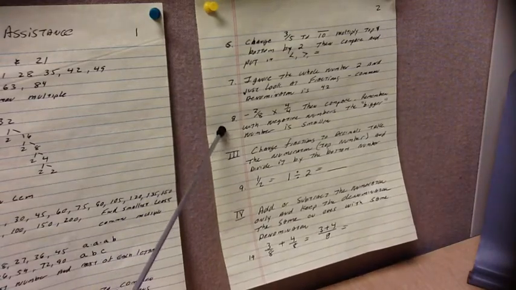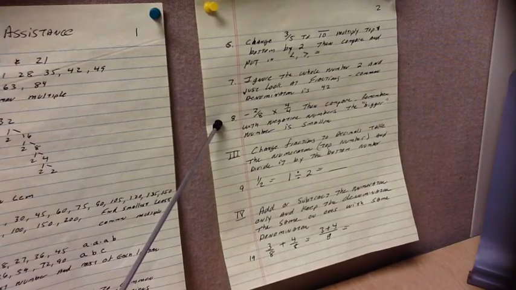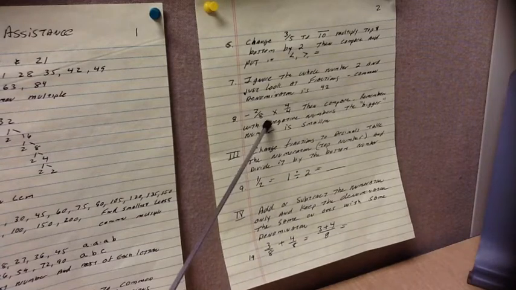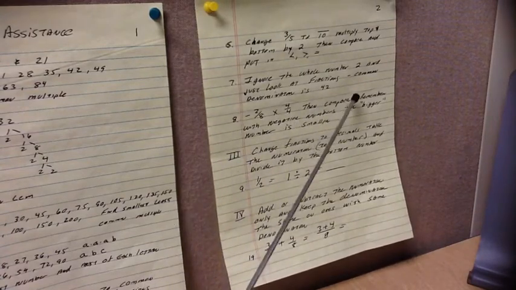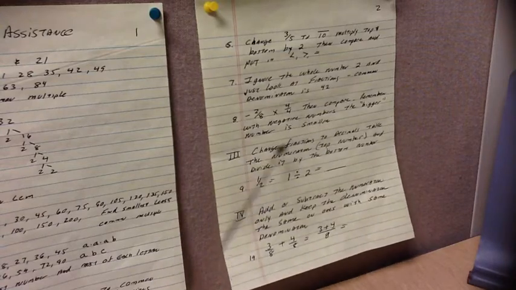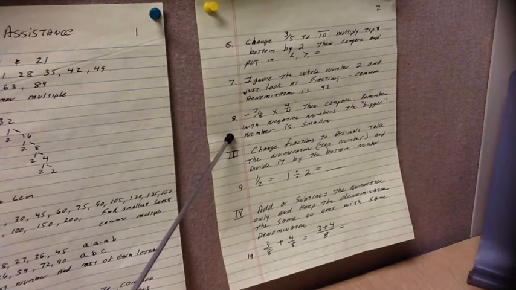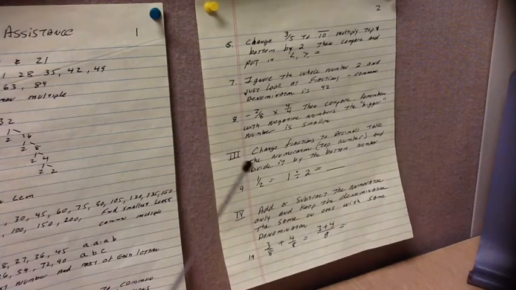Number 8, I have to change the negative. I have negative 2/8 times 4 over 4. Then I compare them. I'm getting the common denominator of 32. Now remember, when you do negative numbers, the bigger number is actually farther away from 0, and it's smaller. So the bigger number is smaller.